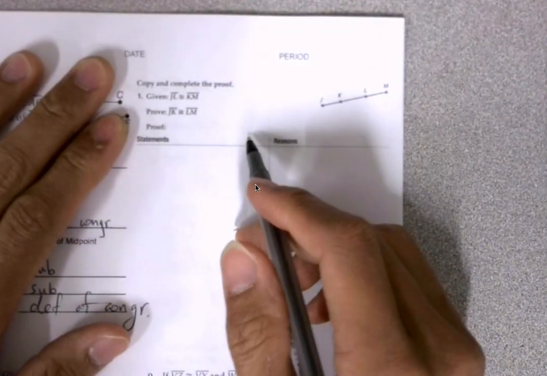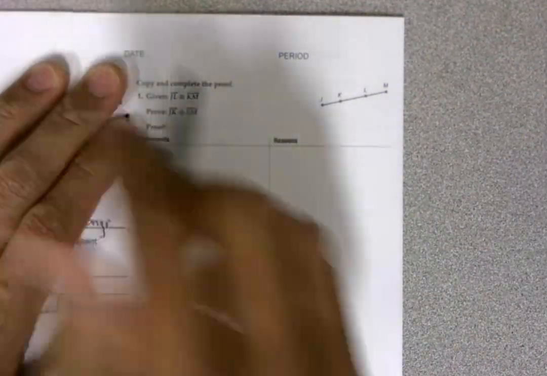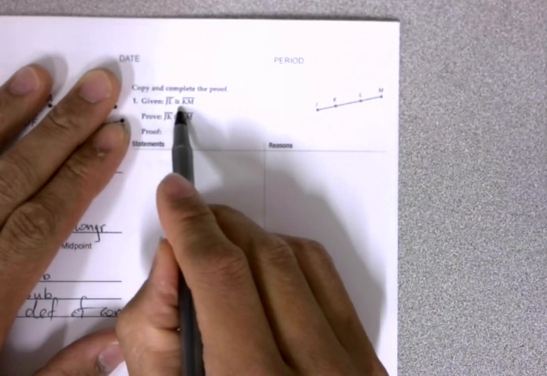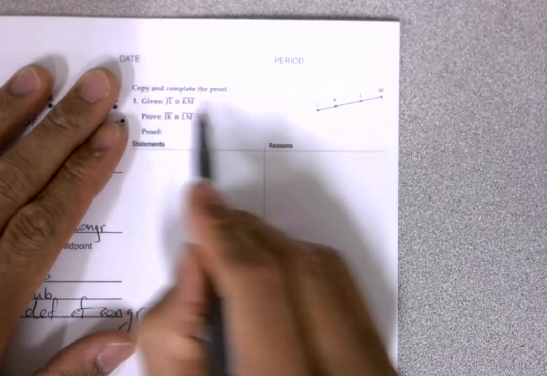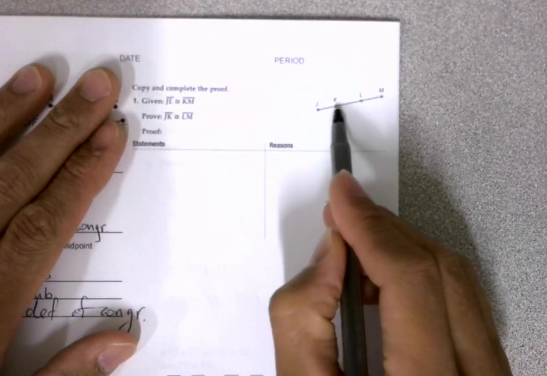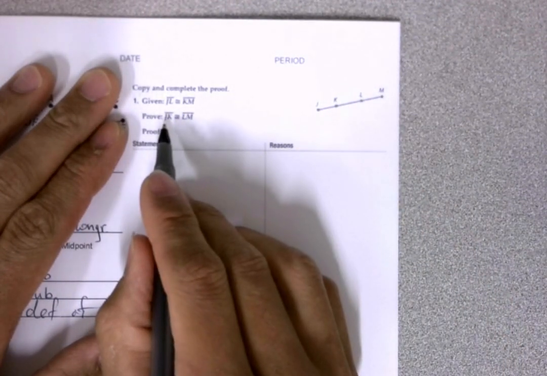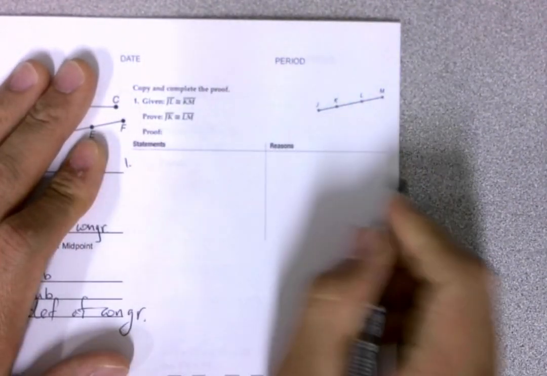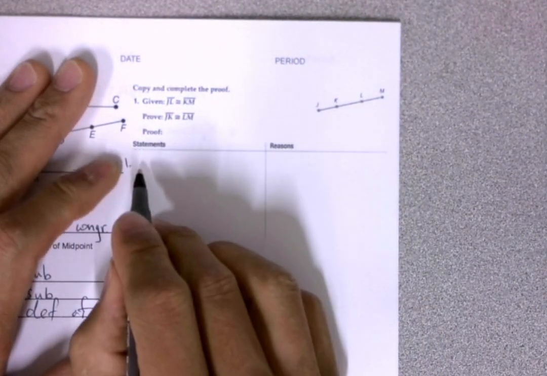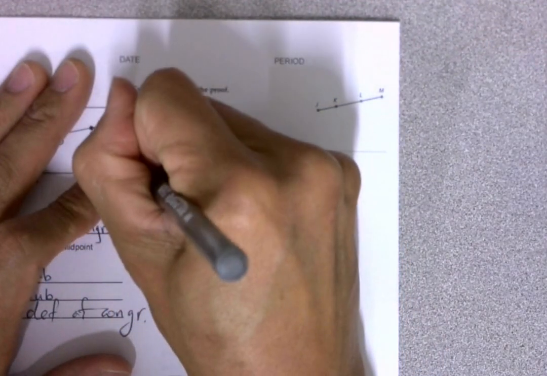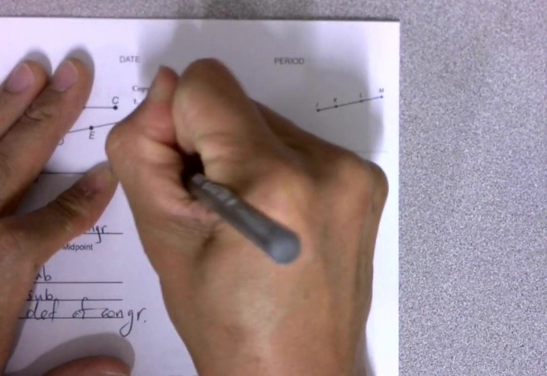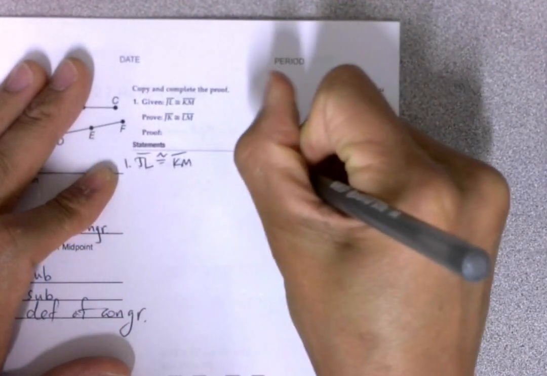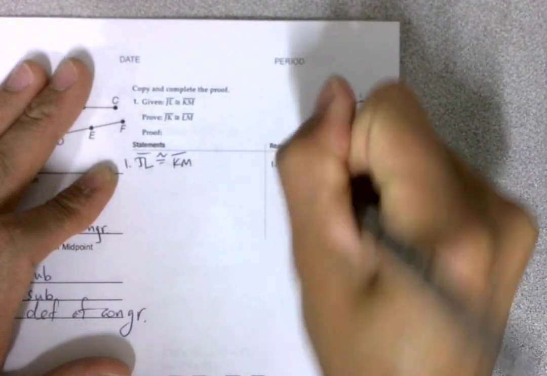Alright, so now we're looking at this problem over here, and we're given line segment JL congruent to KM, and we're trying to prove JK congruent to LM. So we start, number one, by writing our T-chart, statements and reasons, and numbering our rows. We write the given, JL congruent to KM, and our reason is going to be given.